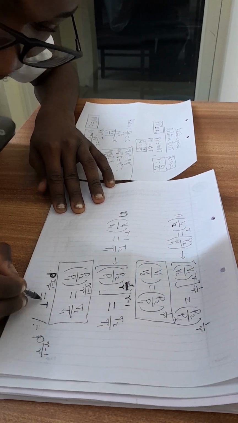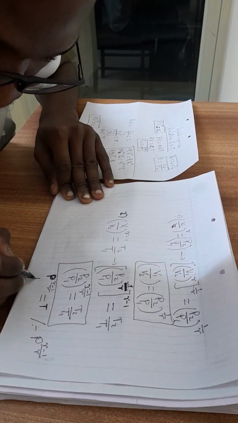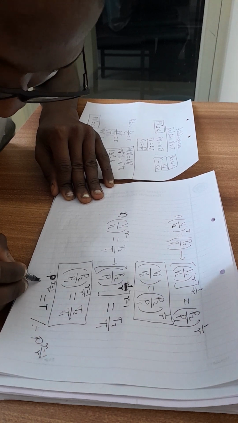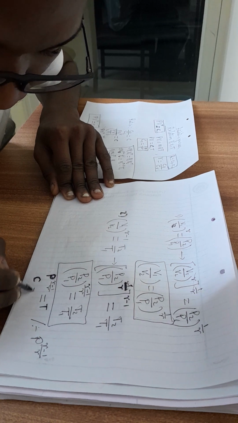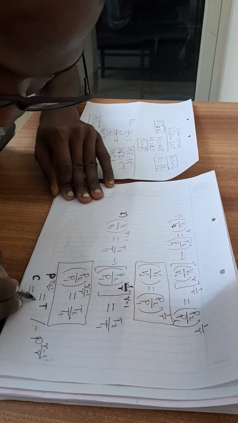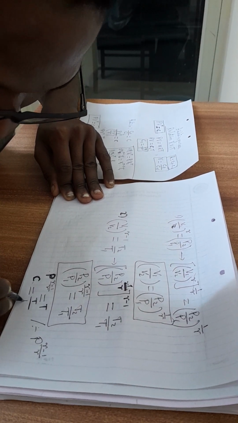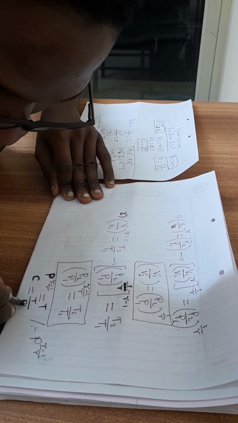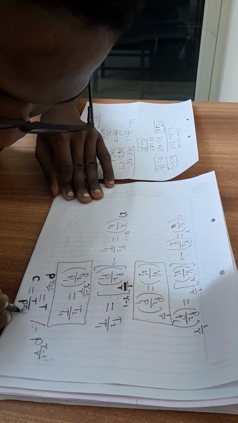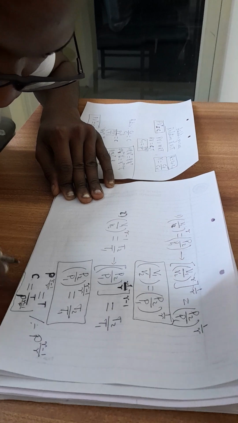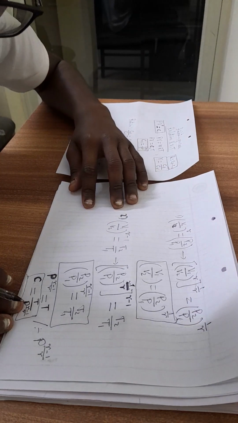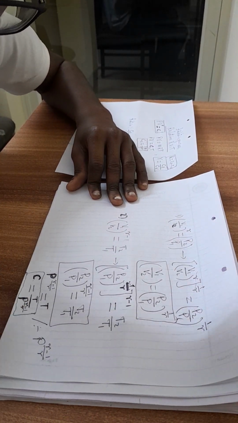I will get 1, which is a number, a constant, because when I divide it by itself it will be 1. So T upon P raised to gamma minus 1 upon gamma is constant. This is the relation between temperature and pressure.